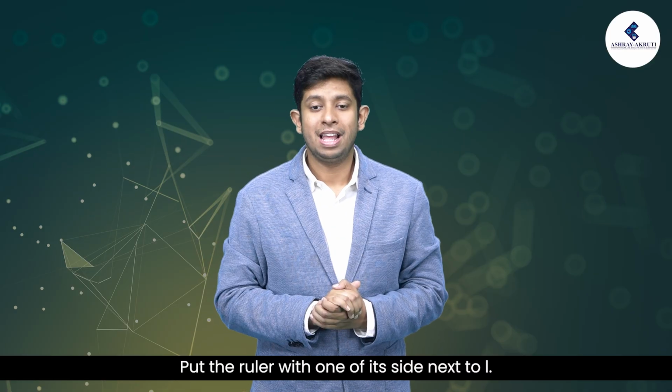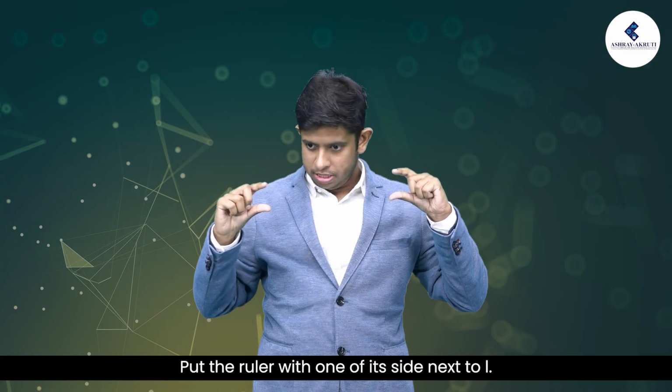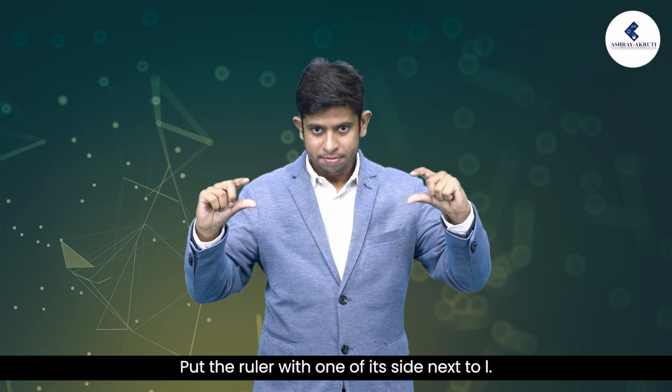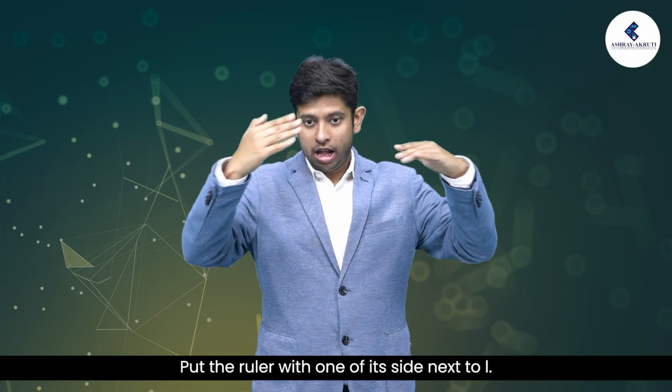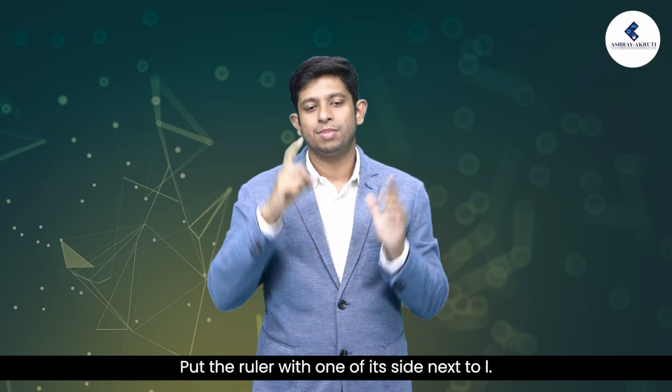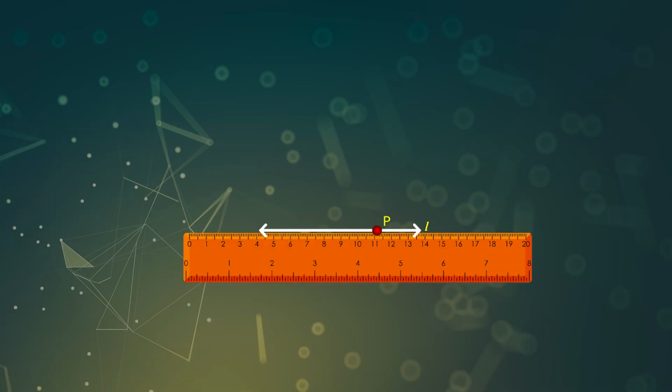Step 2. Put the ruler with one of its sides next to L. Step 3.